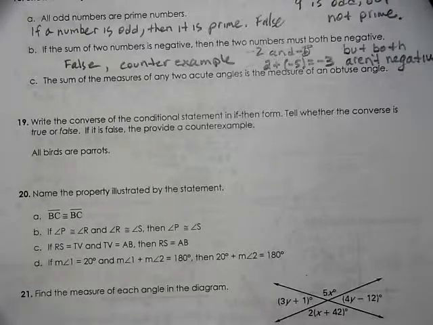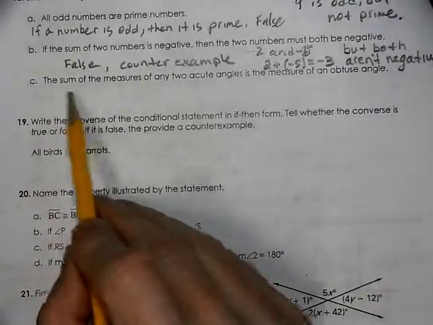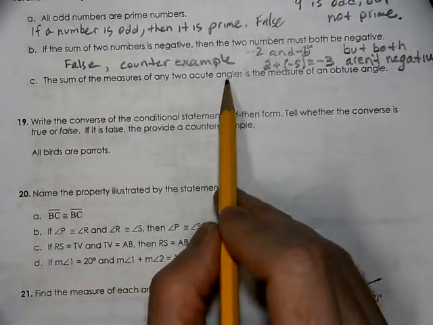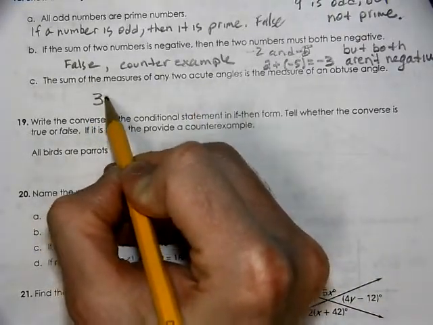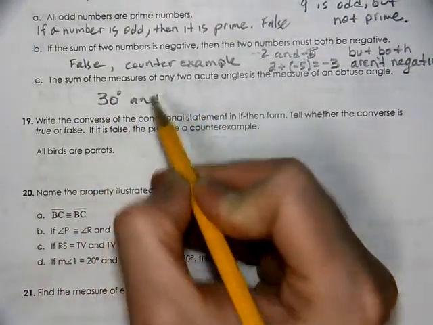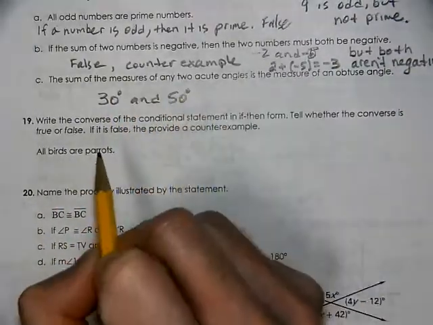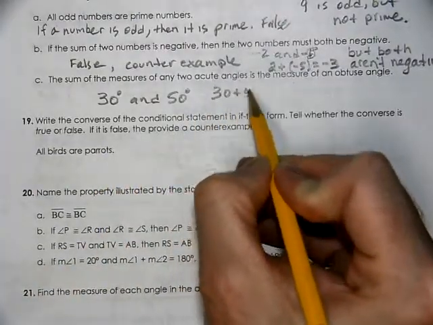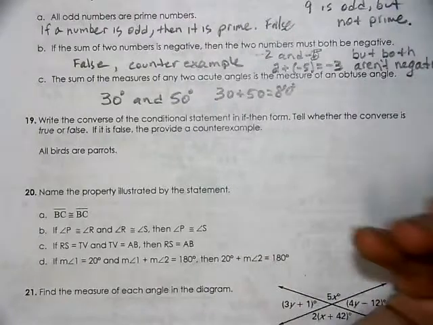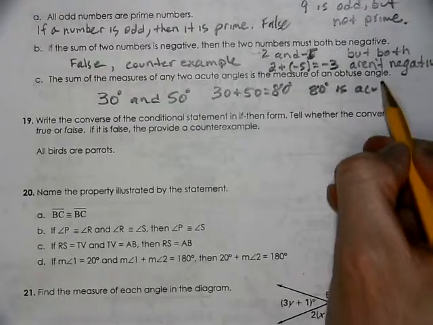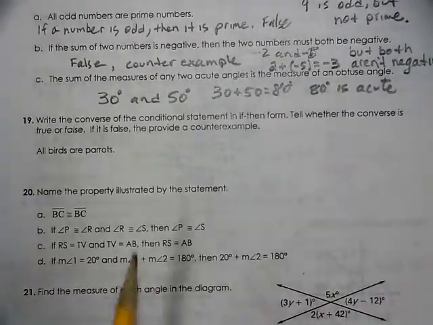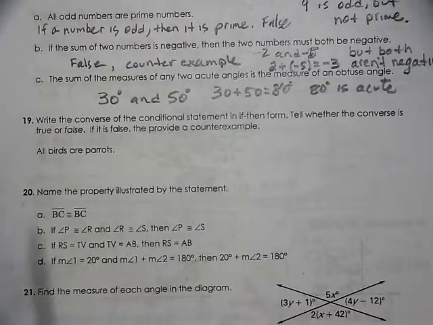If we think of two numbers, all right, the sum of the measures of any two acute angles. Well, we could say 30 degrees and 50 degrees. Their sum is 80 degrees. 80 degrees is acute. So the counterexample is going to be 30 and 50. That would be your counterexample for letter C.